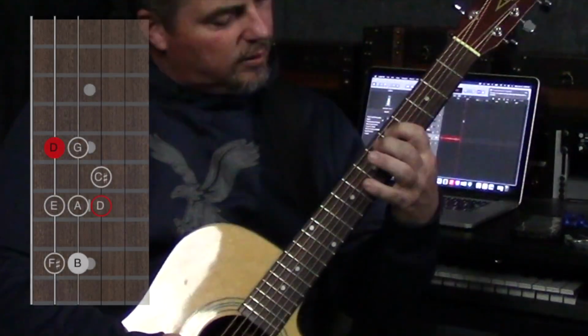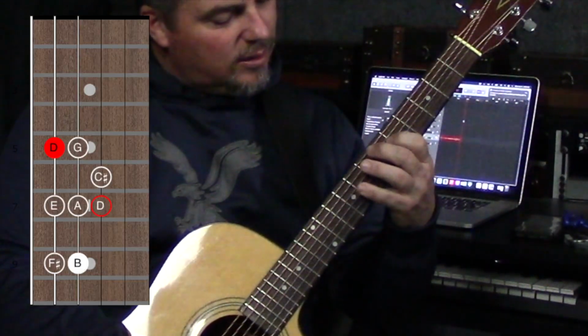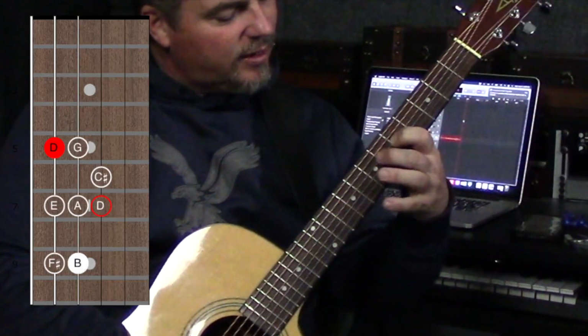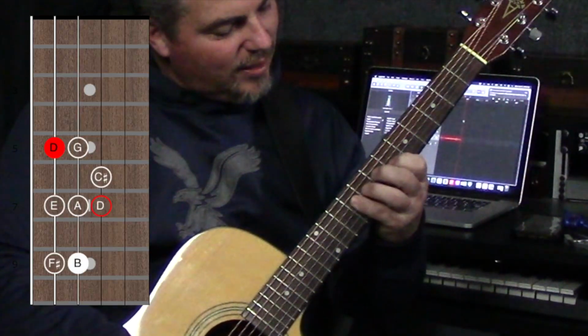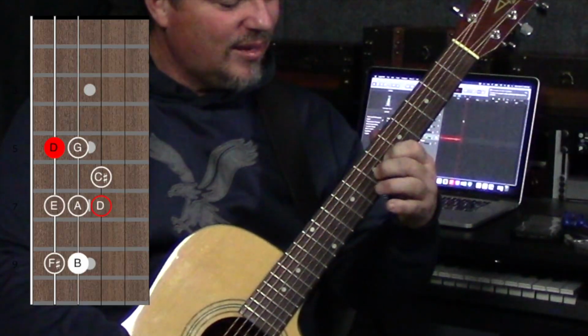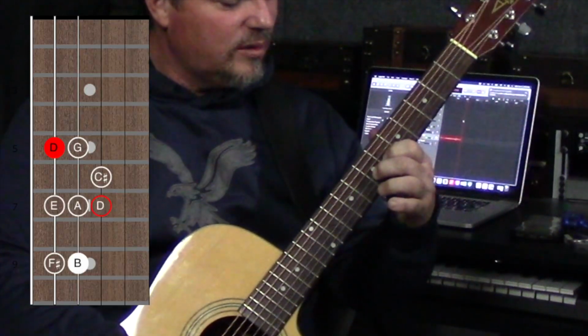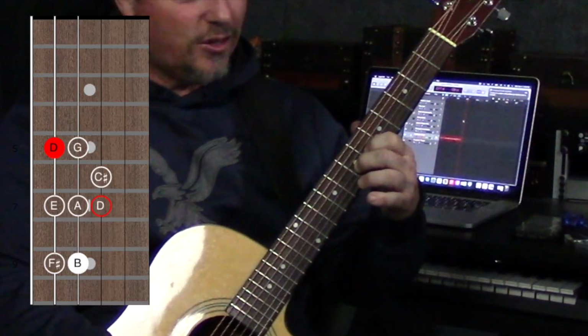Let's look at it in D major. Okay, D major should have 2 sharps. Let's check it out. D, E, F sharp, G, A, B, C sharp, D. So we did have 2 sharps in there, an F sharp and a C sharp.